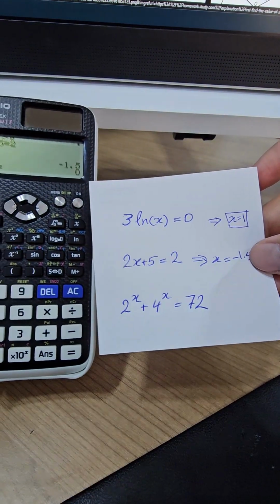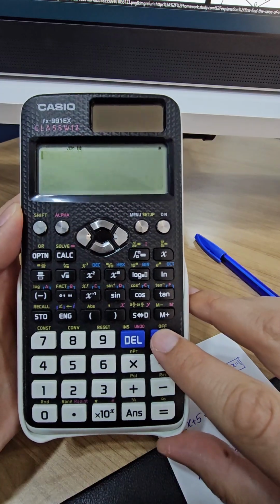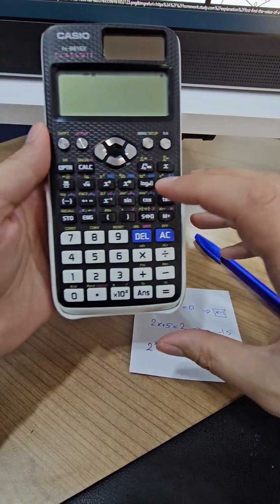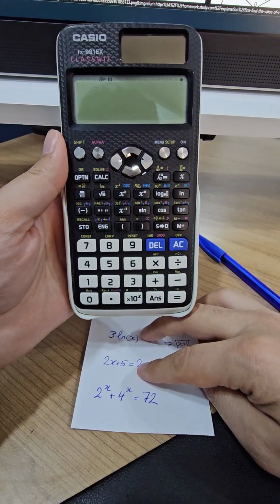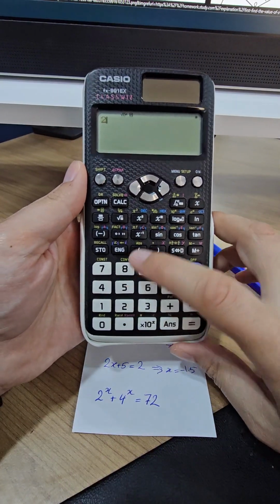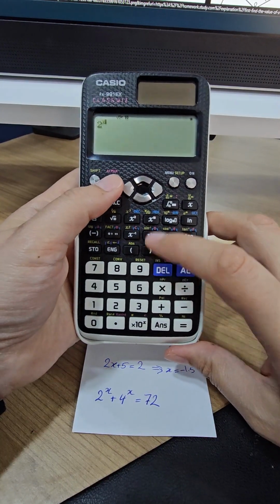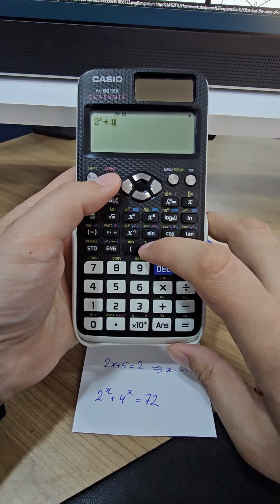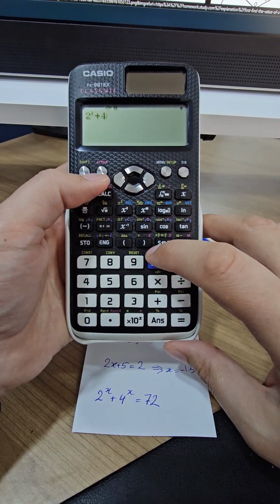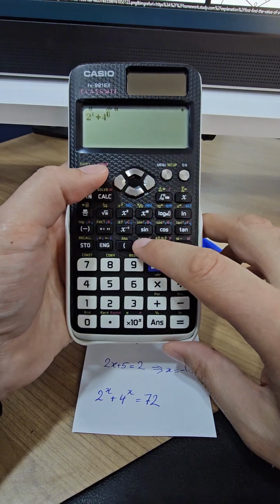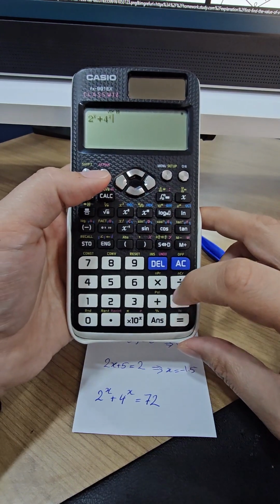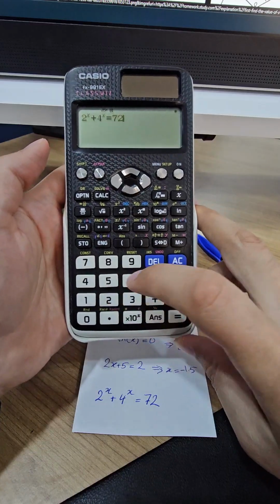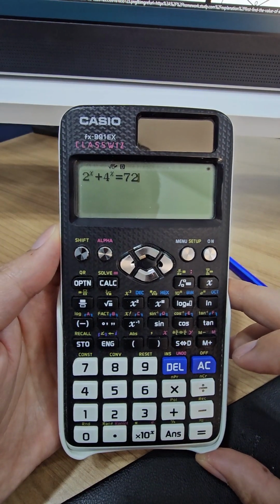For the last one, let's practice that as well. It is 2 to power x plus 4 to power x equals 72. So 2 to power x plus 4 to power x equals 72.